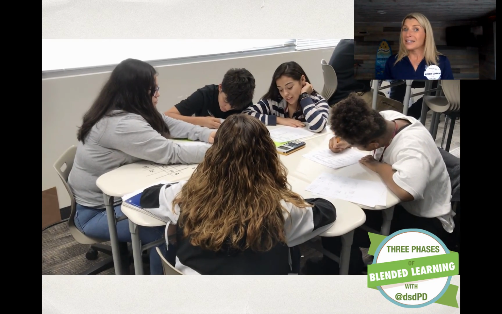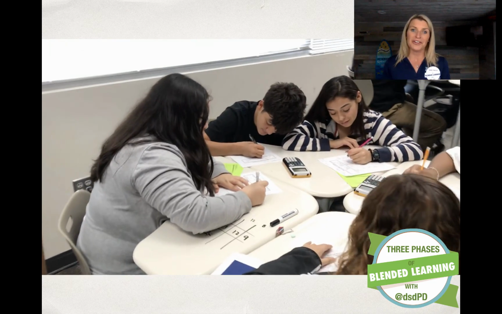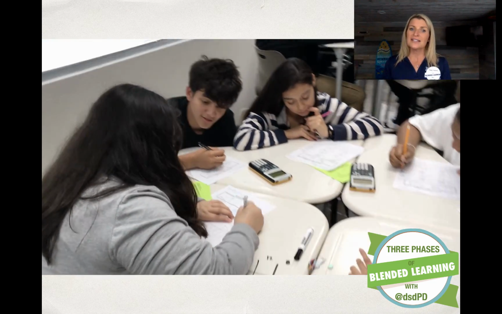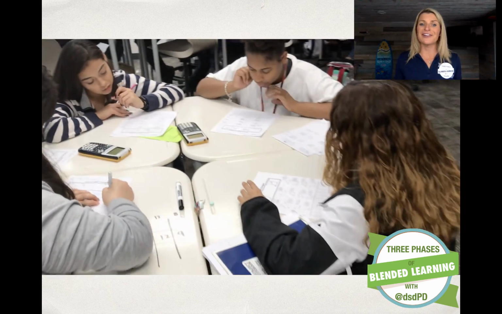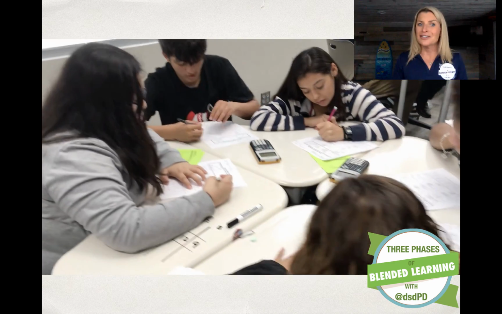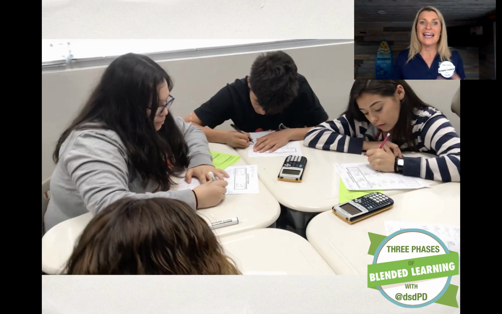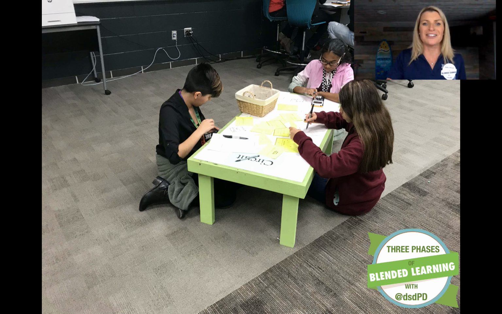In the blended learning process, I love the fact that the students are able to take ownership of their learning. This is not a teacher. This is a student in independent practice helping her friend figure out the concept. She has her dry erase marker. She's showing them how to do the skill, working through it. Guys, that's the best part about learning: they're taking ownership of what's happening in the classroom.